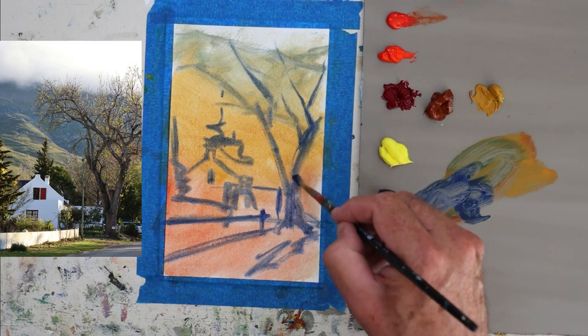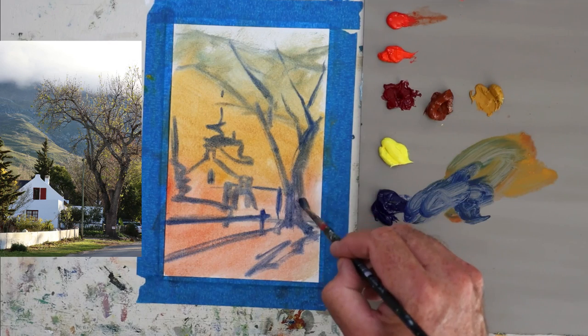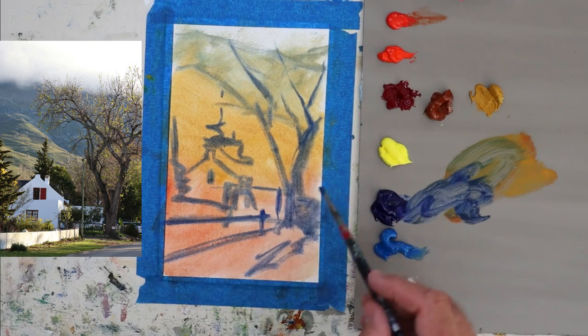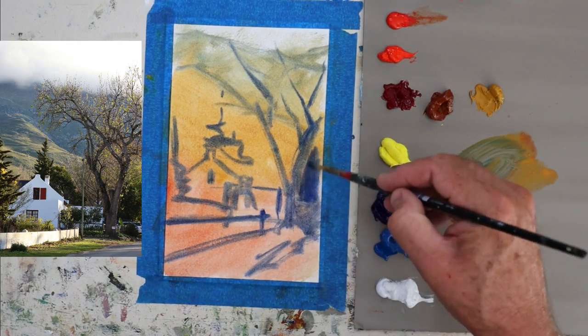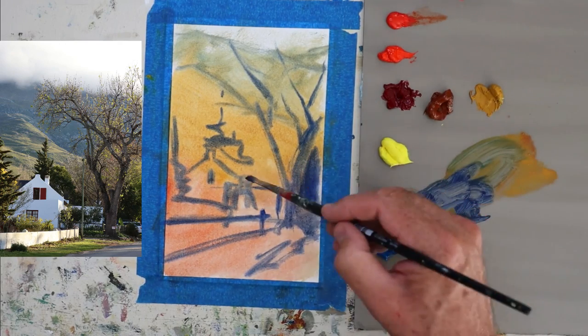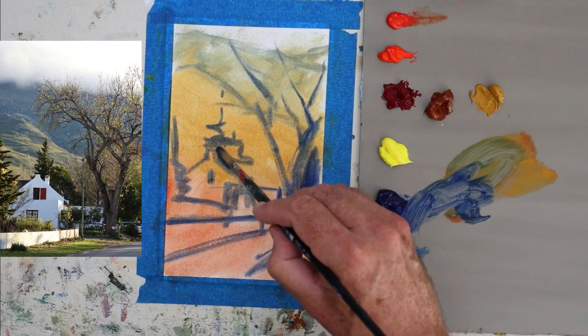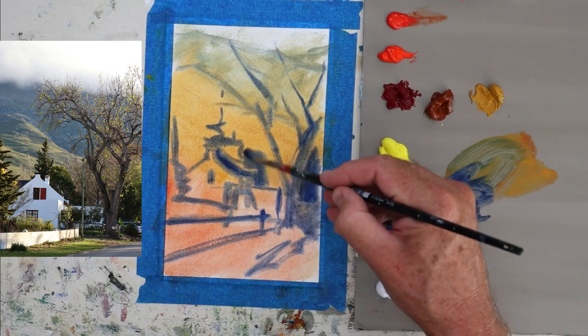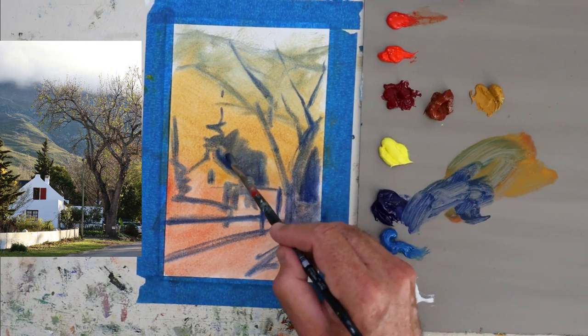This tree is obviously a nice vertical element. It takes up quite a lot of the painting. We'll work on that as we go, and now getting in those dark shapes with the composition in, get the darks, the mass shapes set out.